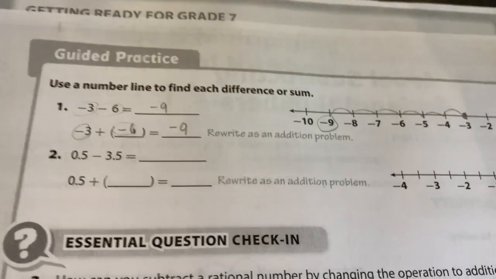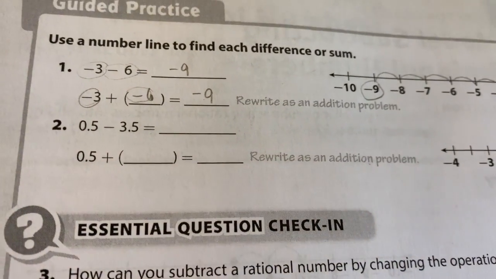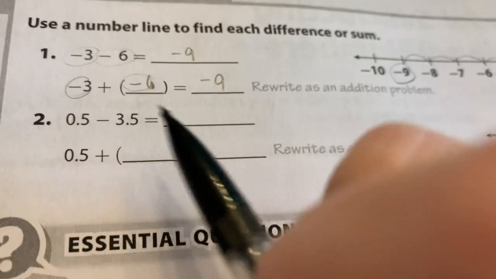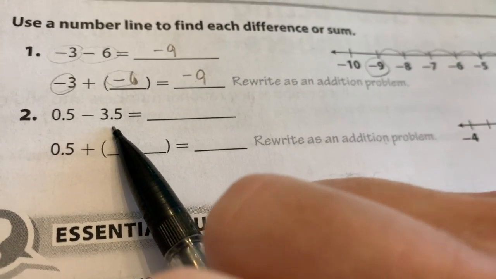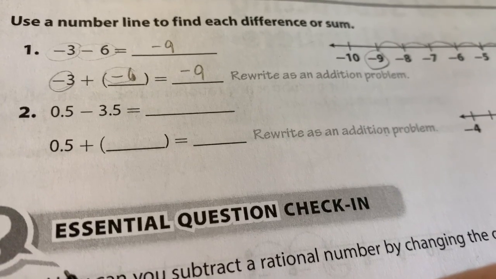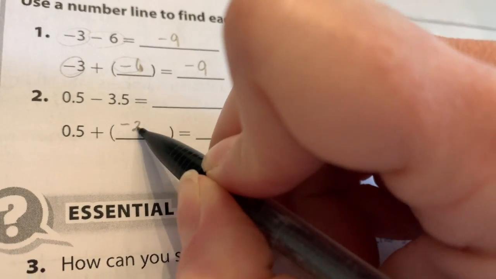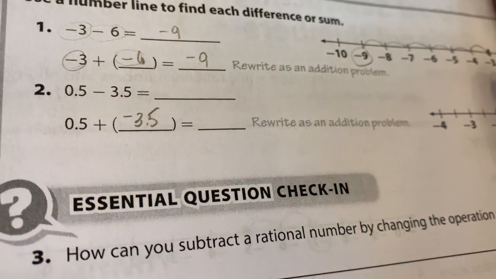Okay? All right, now we have 0.5 minus 3.5. Now you might be thinking, oh, we don't have to change anything here. But notice that the number we're subtracting is larger than the number we're subtracting from, which presents a problem. So we're going to rewrite this as adding the opposite. This is 0.5 plus -3.5.